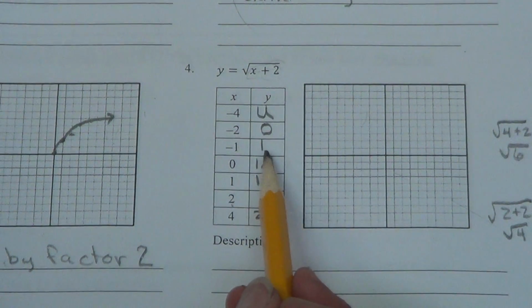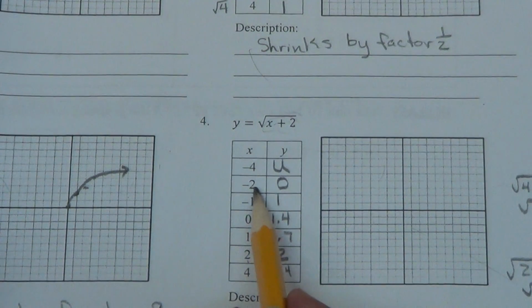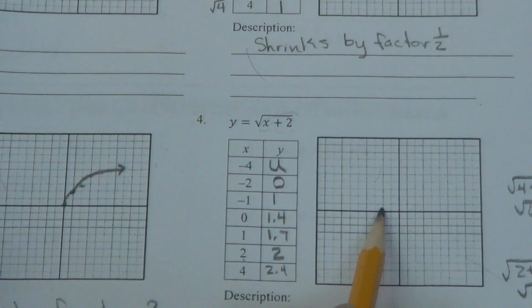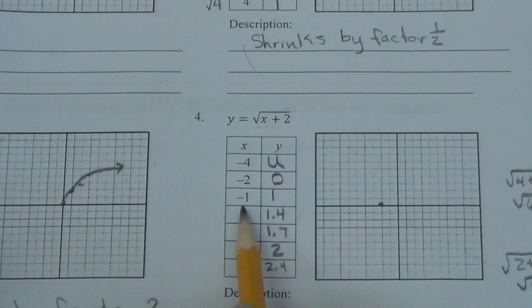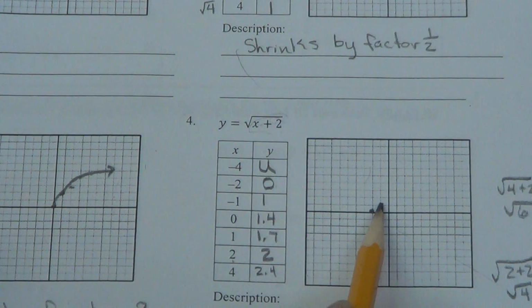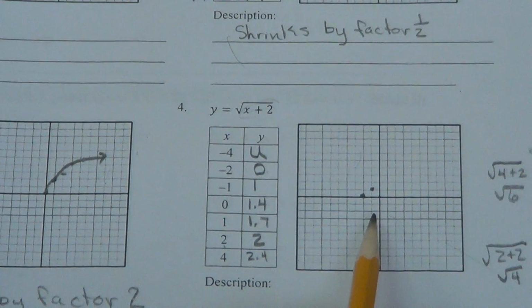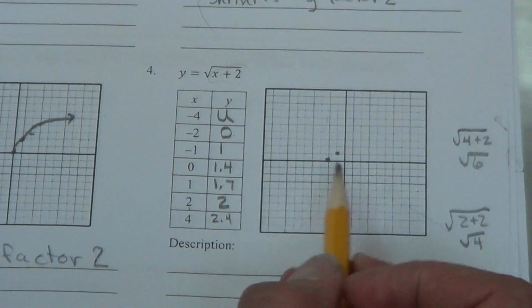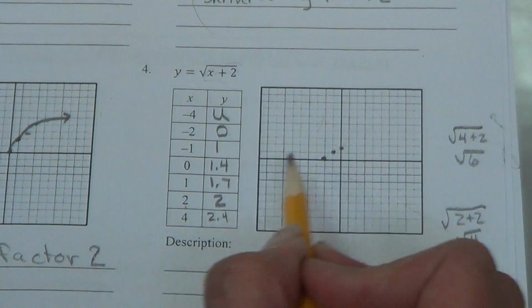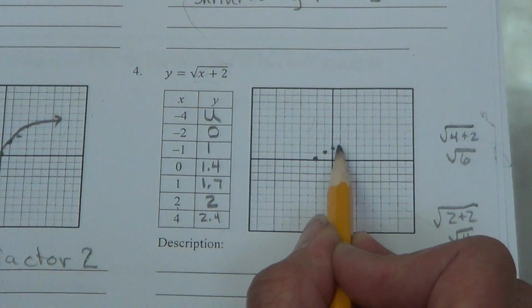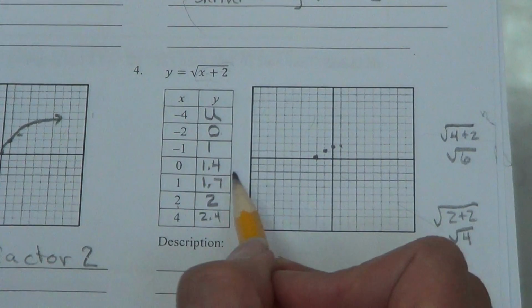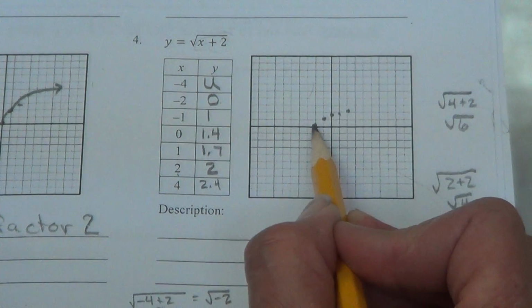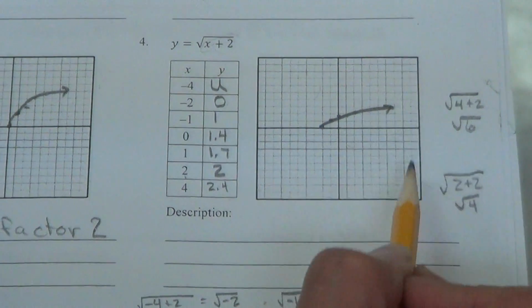So when we graph this, we know at -2 we go 0. So we go -2, 0. -1 is 1. Zero is 1.4. 1 is 1.7. 2 is 2. We can kind of get our curve in there.